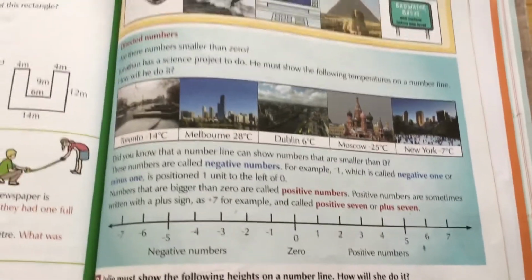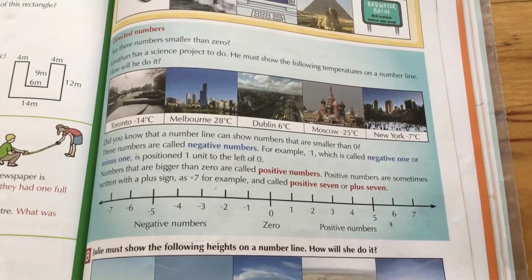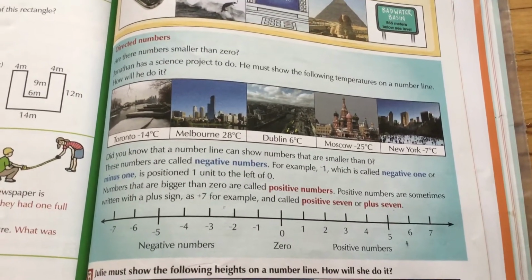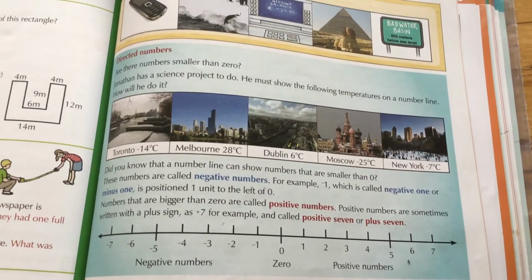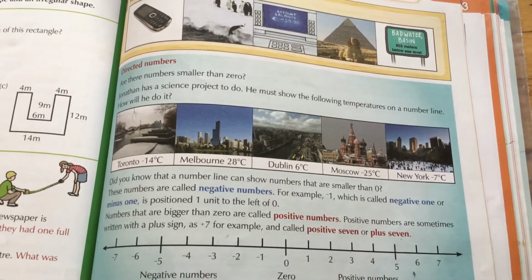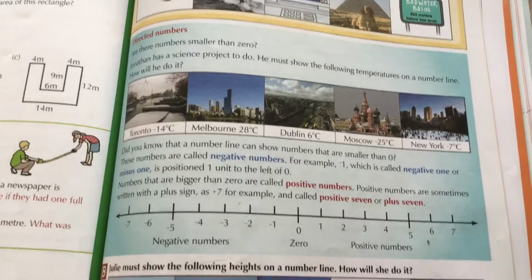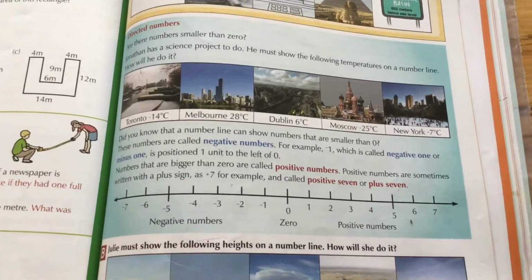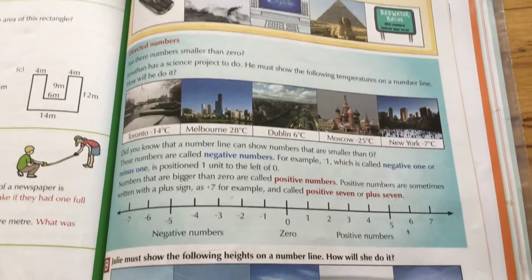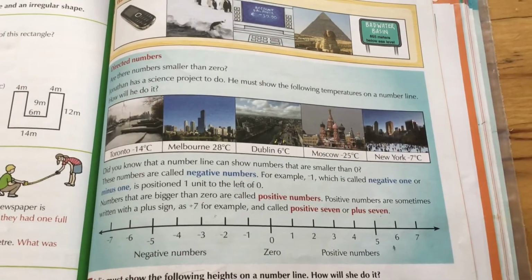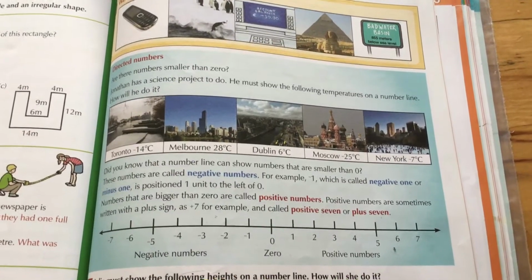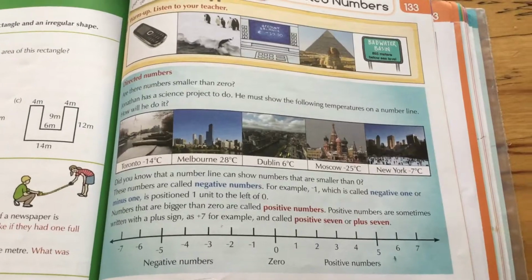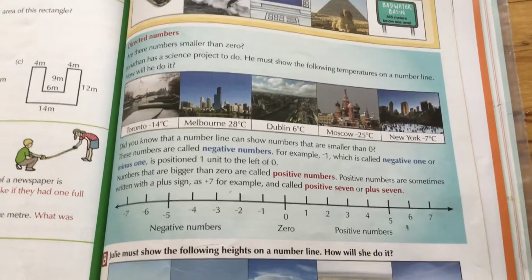Now if we go down and look at the temperatures for Toronto, Melbourne, Dublin, Moscow and New York, we see we have plus degrees Celsius and minus degrees Celsius, so below freezing and above freezing point, and they want you to plot that on a number line. Obviously, from looking at this, you're not going to be able to go up in units in your copies as far as 28 degrees Celsius and down as far as minus 25 degrees Celsius. So you might have to decide a number.